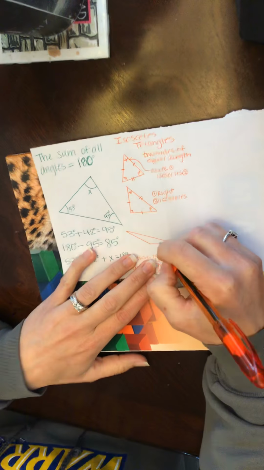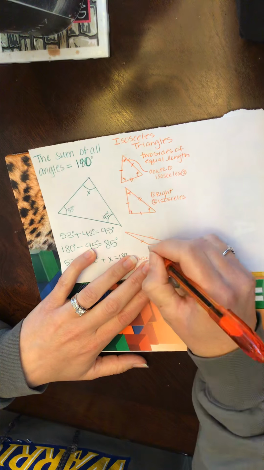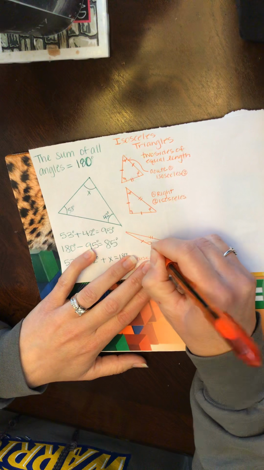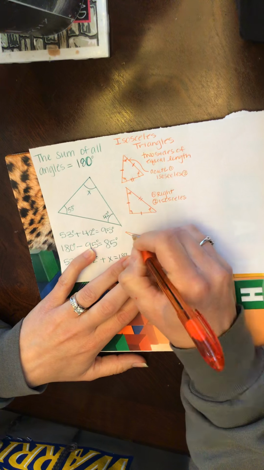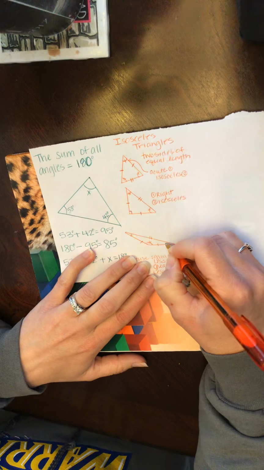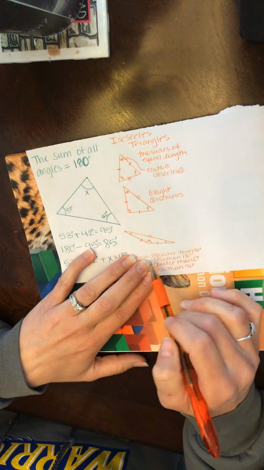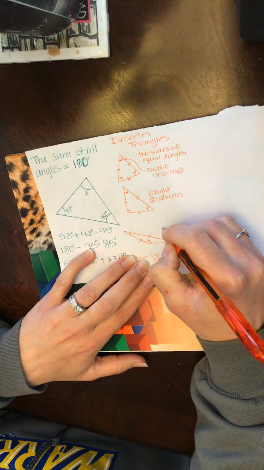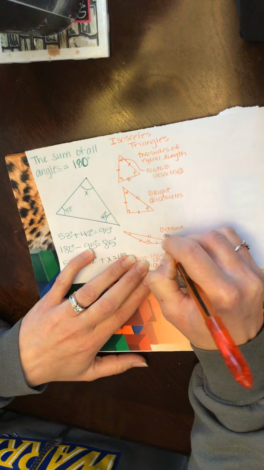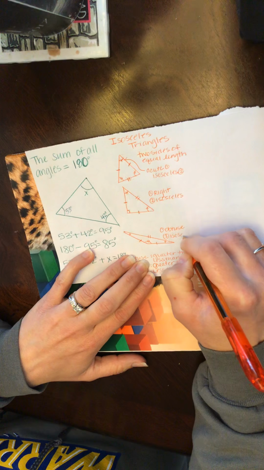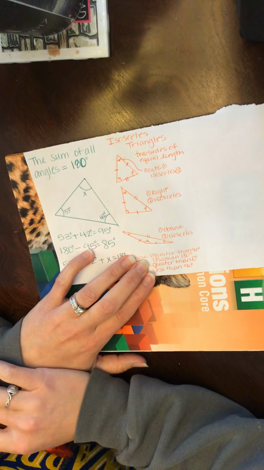Okay, so again, this side length and this side length are equal. This one is not equal. This one right here is obtuse. I'm going to label it with 2 marks. This one right here is the same as this one, but they are acute. So if any of these 3 angles are obtuse, then the first classification is obtuse. And the second classification is isosceles. Okay? 2 classifications for every single triangle.